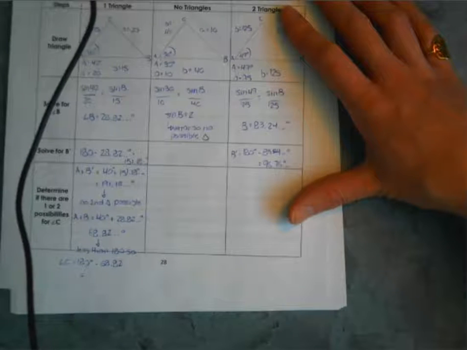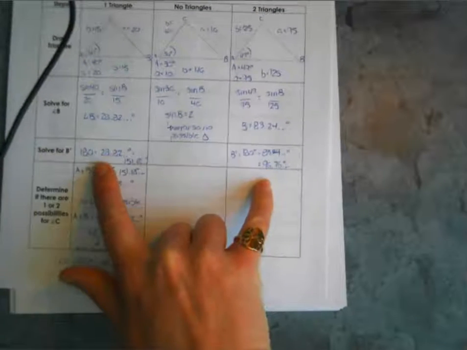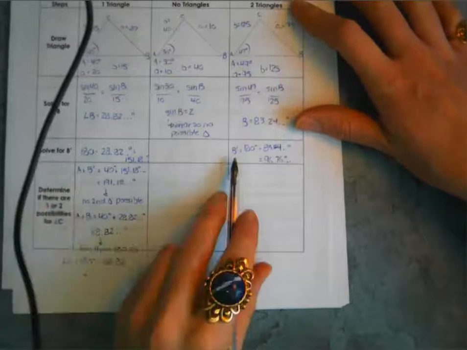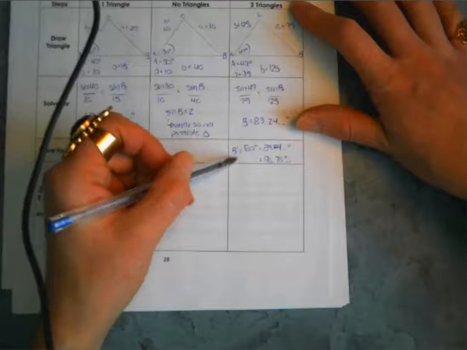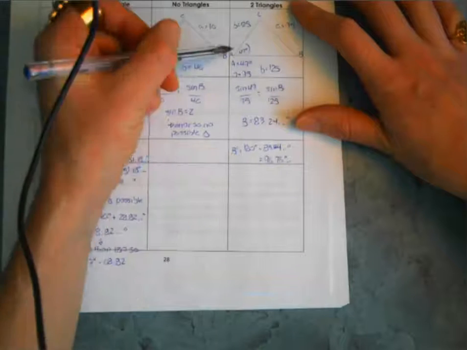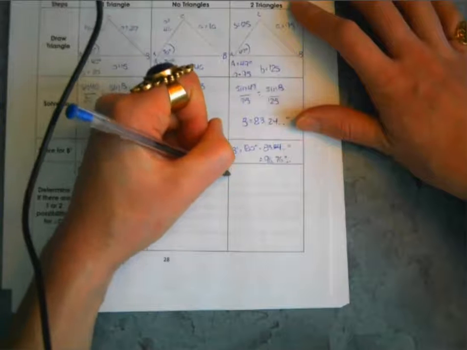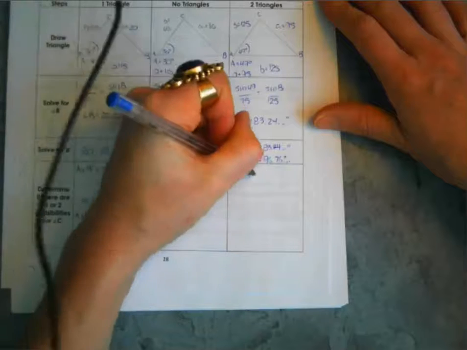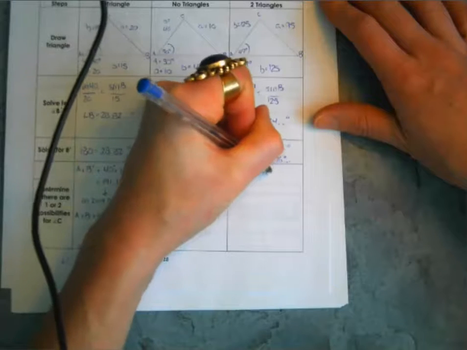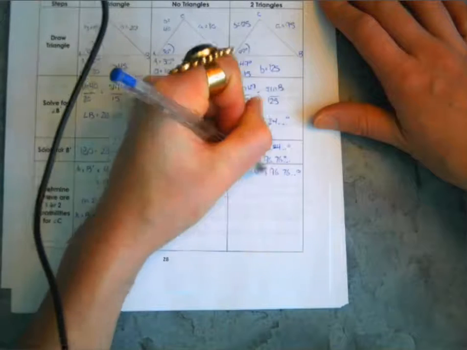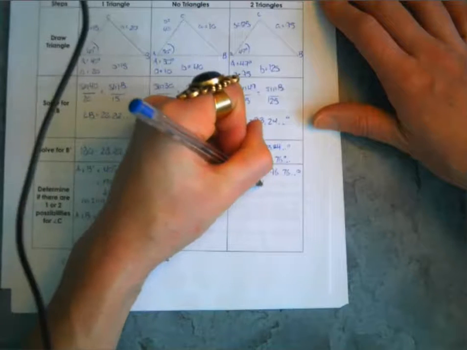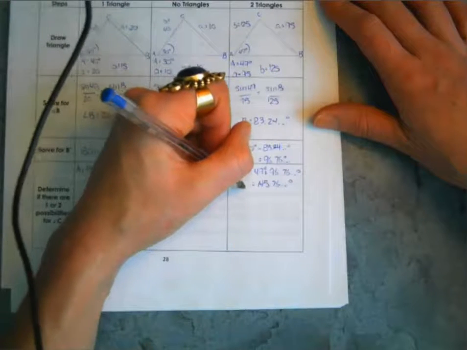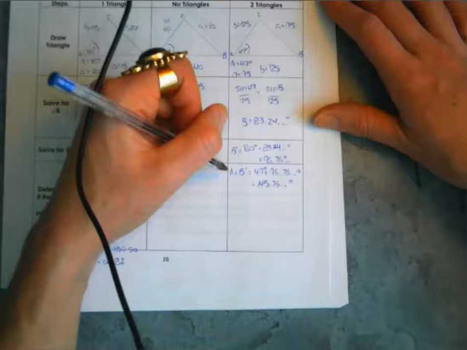So now we're basically at the same stage as we were in the first one. Our last step is to determine, is there one possible triangle or two possible triangles? This is our second possible triangle, where we have a different angle for B. Our angle A stays the same, so we want to figure out, is there room for angle C? So A plus B prime is equal to 49 plus 96.76, which gives us 145.76 degrees. This is less than 180, so there's still room for angle C.